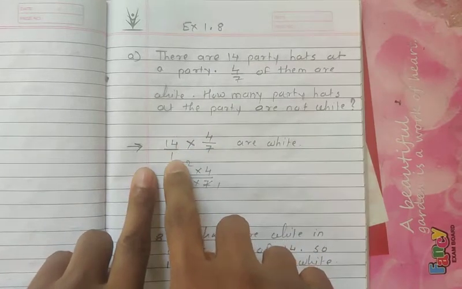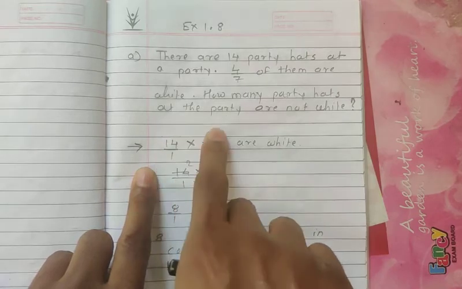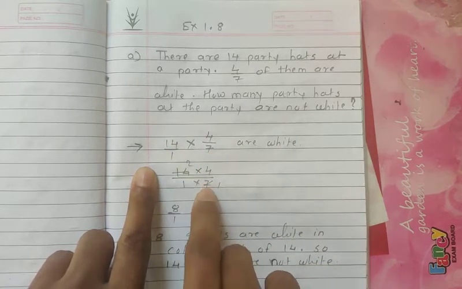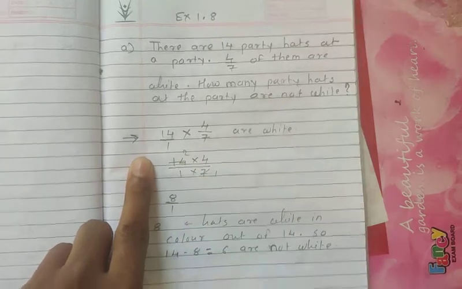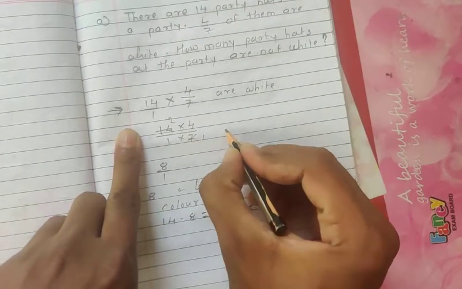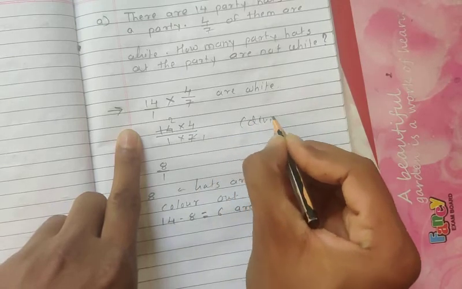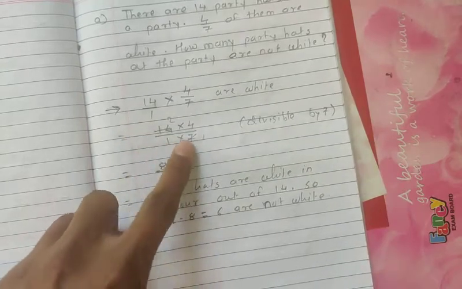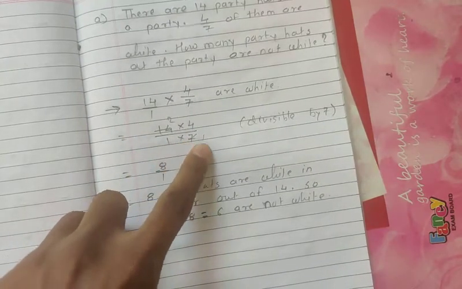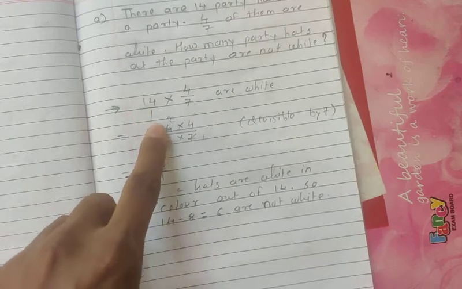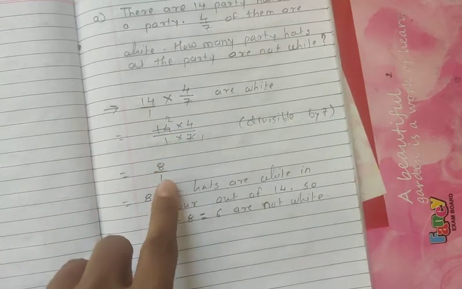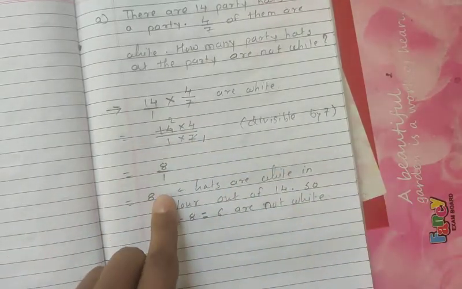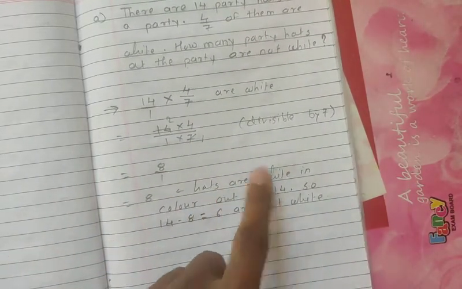Nothing is there, so I have considered 1. So 14 multiplied by 4 divided by 1 multiplied by 7. Now 14 is divisible by 7, so that is why I have divided here by 7. So 7 ones are 7 and 7 twos are 14. So what is left in the numerator? 2 multiplied by 4, that is 8, and 1 multiplied by 1, that is 1. 8 upon 1 means 8. So 8 hats are white in color.